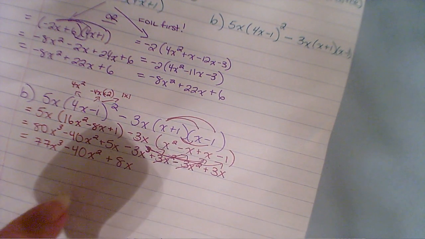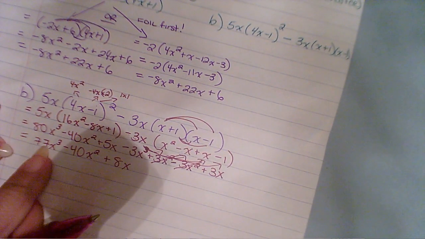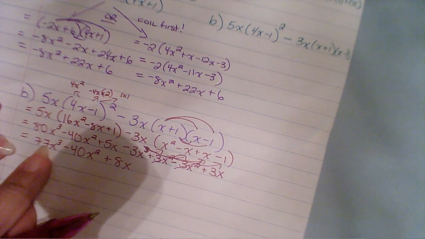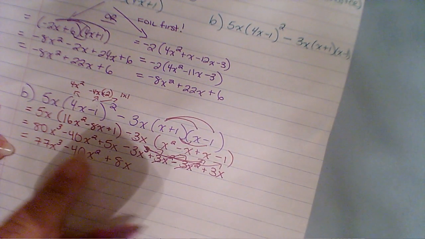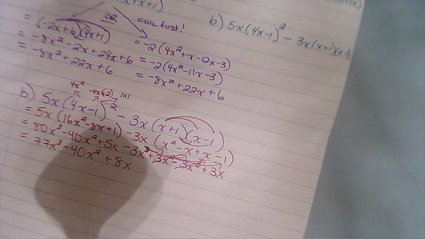And again, we like to write our answers going in order of degree. So highest degree, which means highest exponent, down to the lowest exponent. That's typically, again, the way that you'll see your answer.